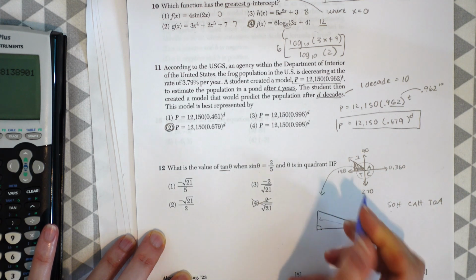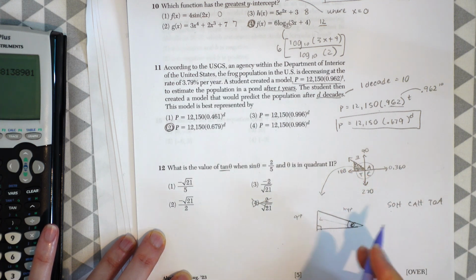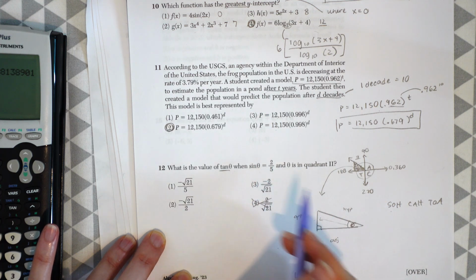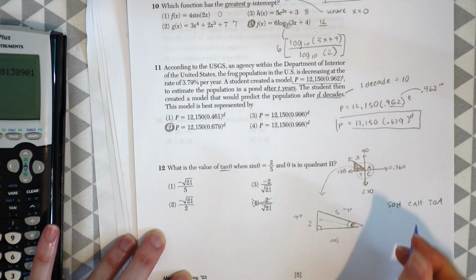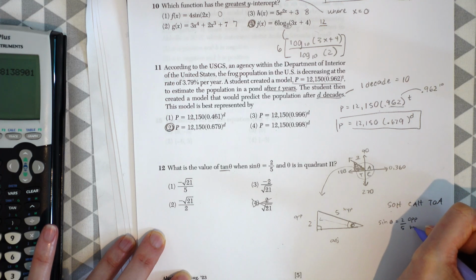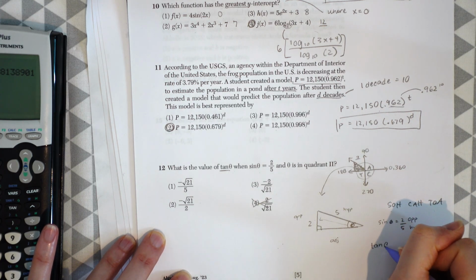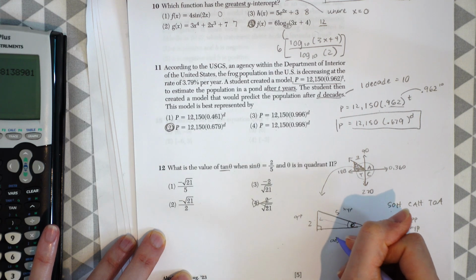So over here, this is the opposite. This is the hypotenuse. This is the adjacent. So we have the opposite is 2 over the hypotenuse, which is 5. And we're trying to find tan of theta, which is the opposite, which is going to be 2 over the adjacent, which we don't know.